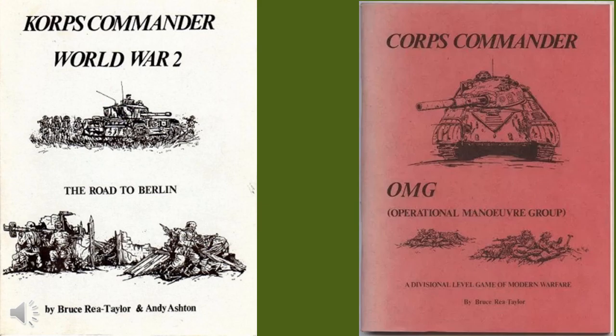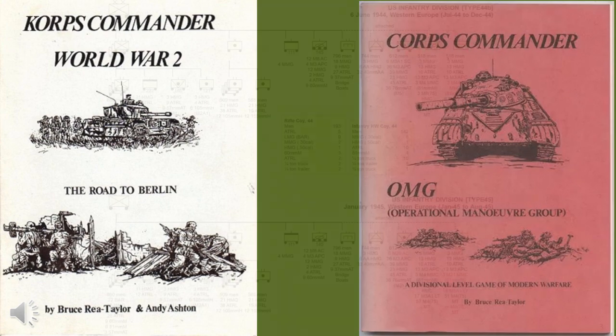The point system is based largely on physical attributes of the various weapon systems, such as armor thickness, gun penetration rates, rate of fire, speed, special combat features, and so on. If you wish to investigate this in more detail, feel free to view my videos on Corps Commander or download the rules or game aids.